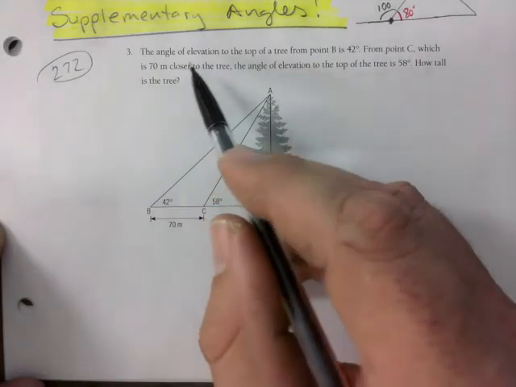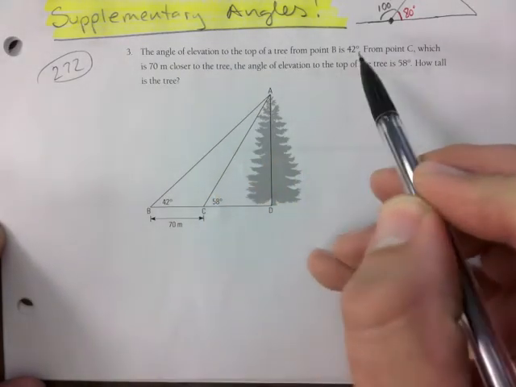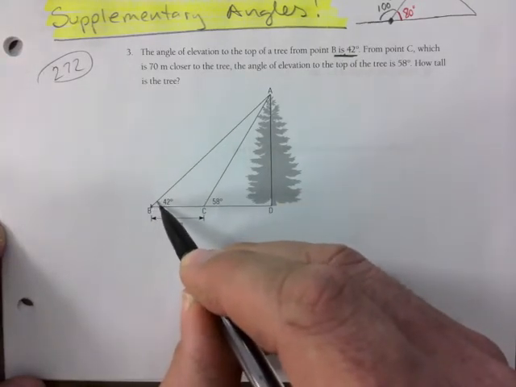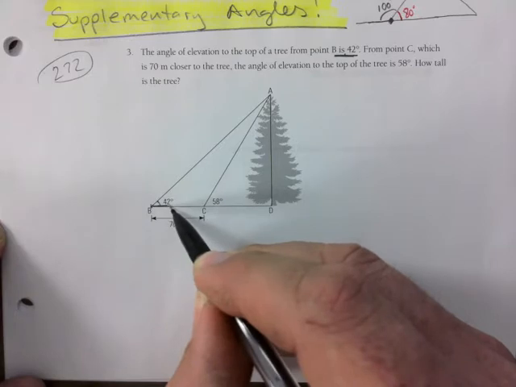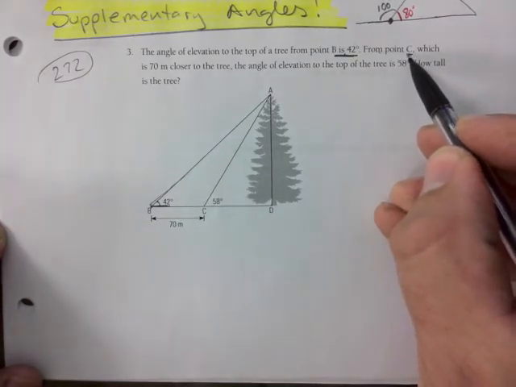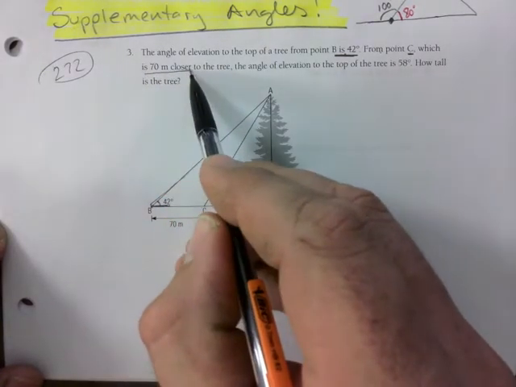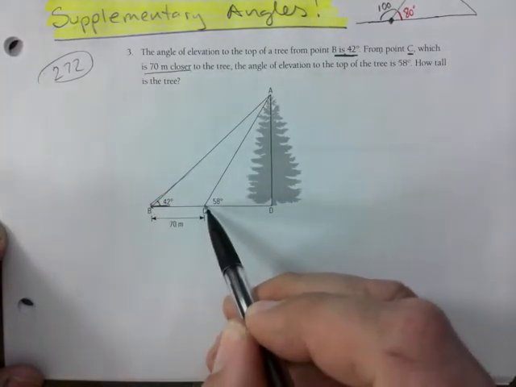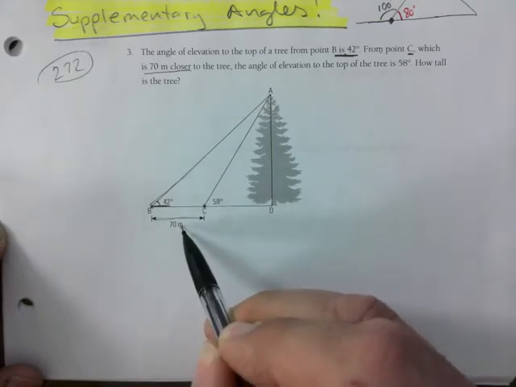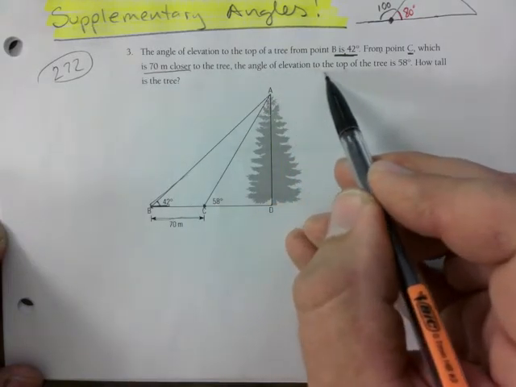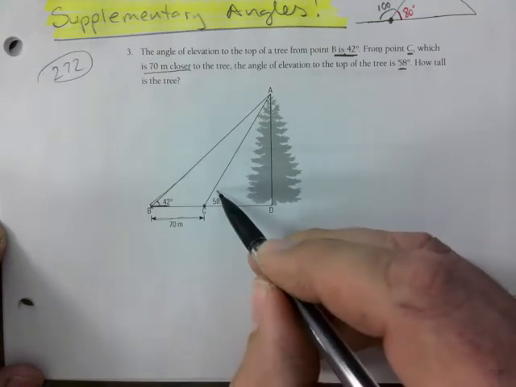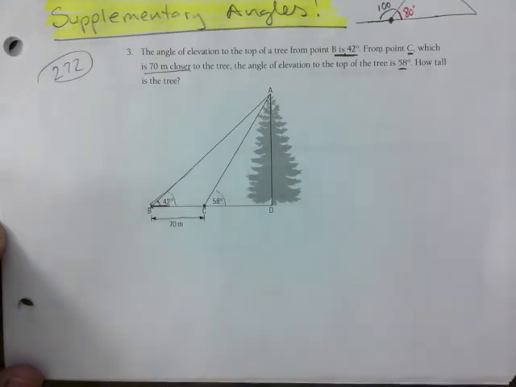Okay, so watch this. The angle of elevation to the top of the tree from point B is 42 degrees. So let's just check: point B, angle of elevation is always measured to the horizontal. So yes, that makes sense. From point C, which is 70 meters closer, so point C is right here, and we're told that it's 70 meters closer to the tree. Everything adds up. The angle of elevation to the top of the tree is 58 degrees. Okay, so we know this is 58, we know this is 42, everything checks out.